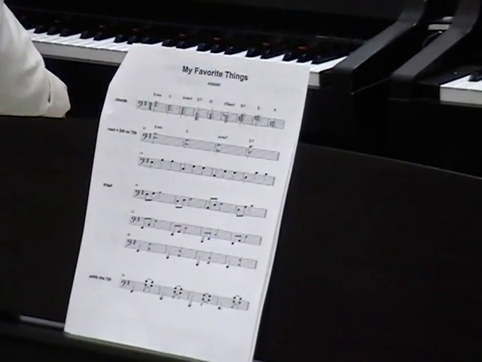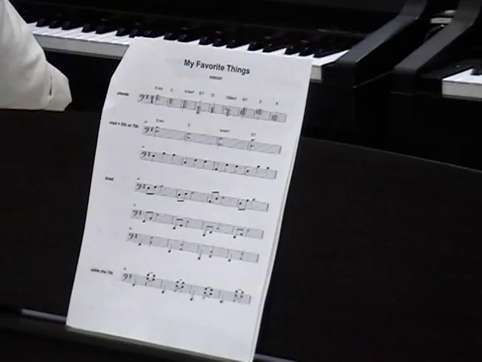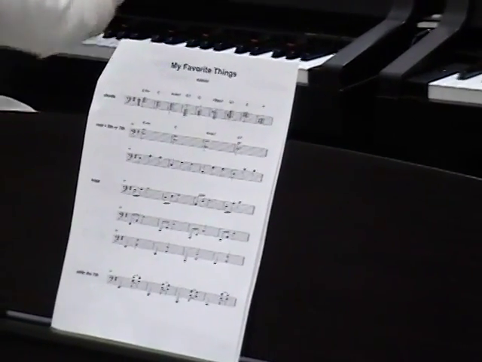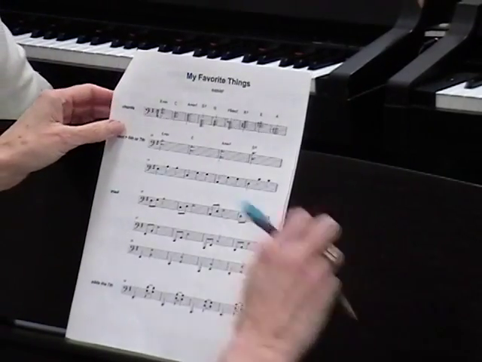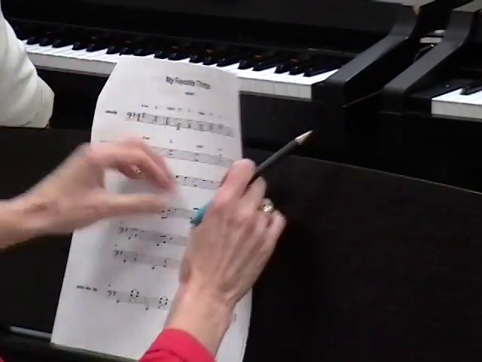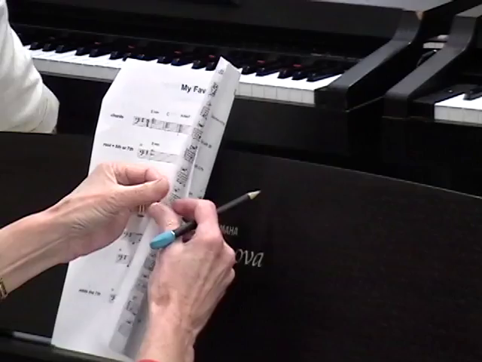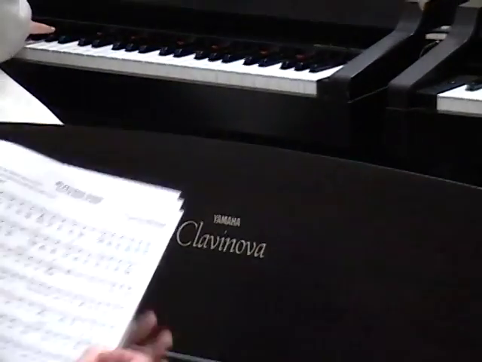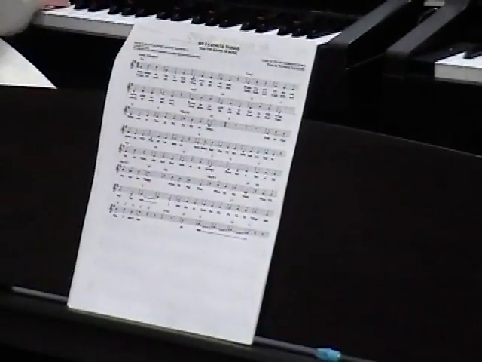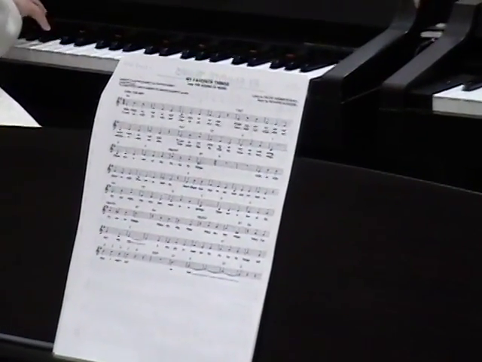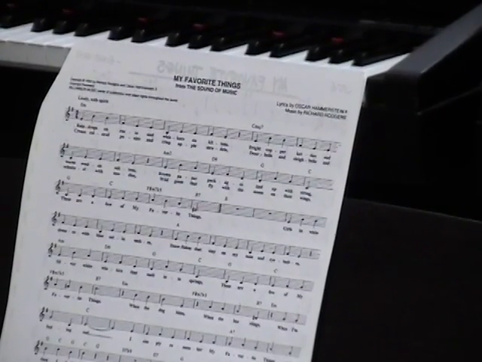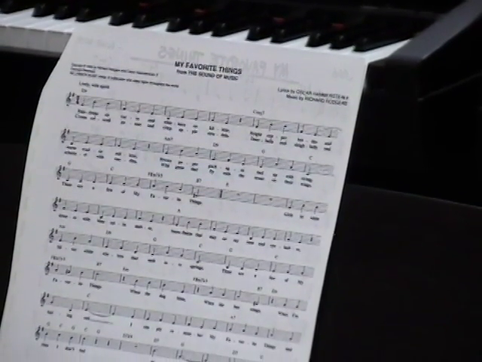So if I take this lead sheet, which I might give a student, this is called a lead sheet. It's got a melody and chord symbols. I might say to my student, we might work on the melody. You can do this with me if you want. Let's do the melody, just the right hand melody. 1, 2, 3.